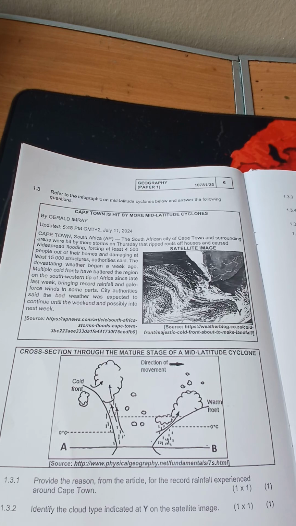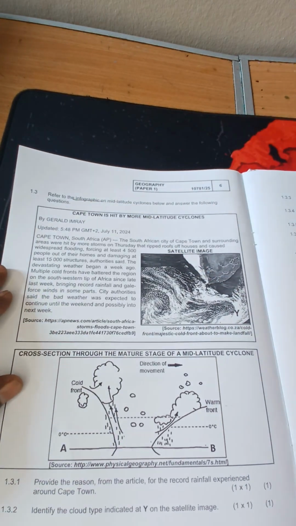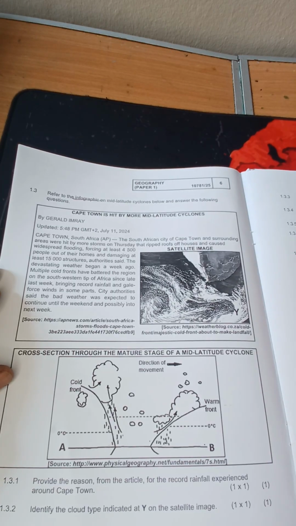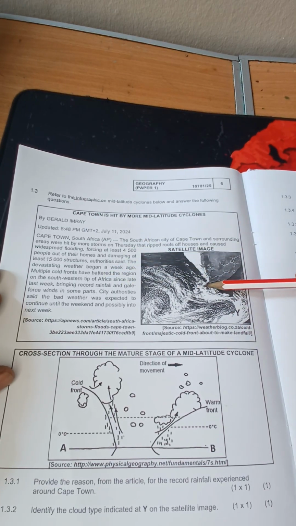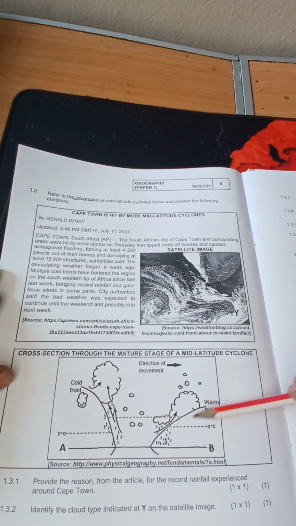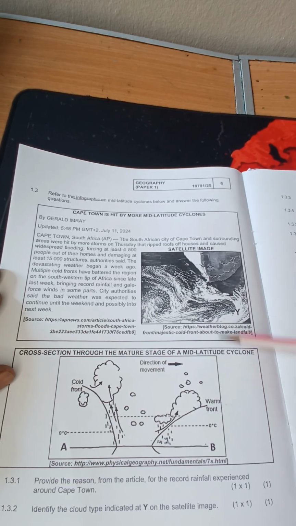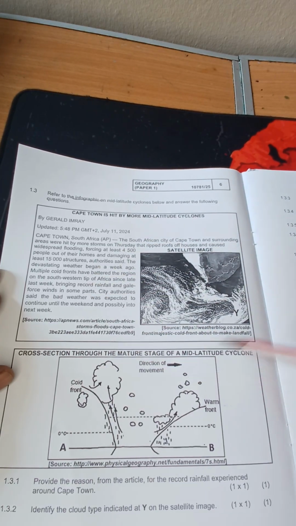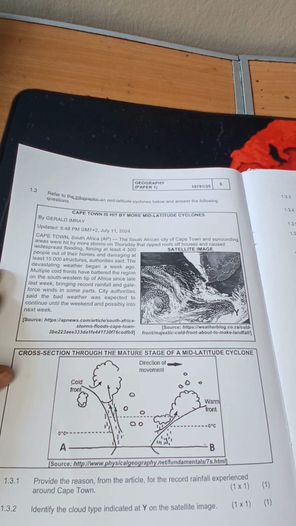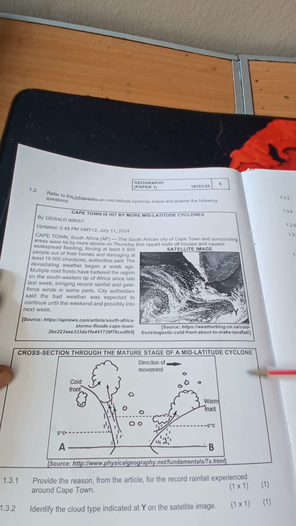Refer to the infographic. When you talk about an infographic, you can see what we have. We have got the text, we have got the satellite image, we also have this information. This is what makes an infographic. So all this information we are supposed to use to respond to the questions that you are going to be asked. Whenever you have got an infographic, guys, it's a way of giving you some clues.